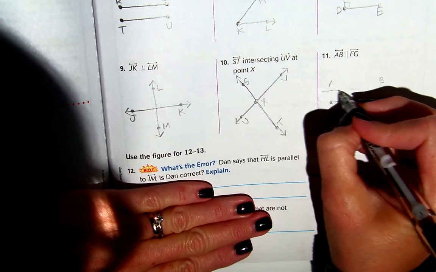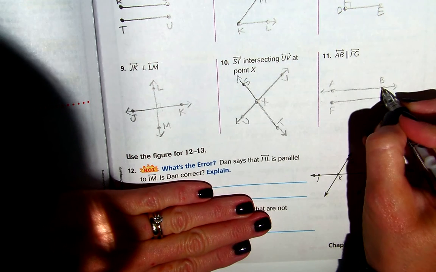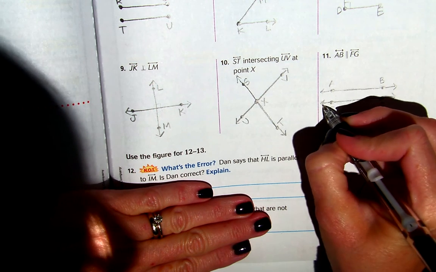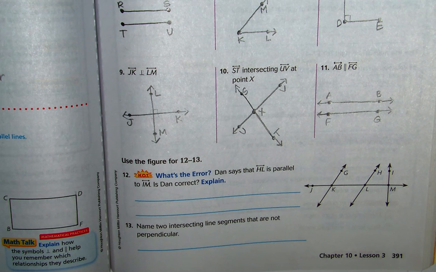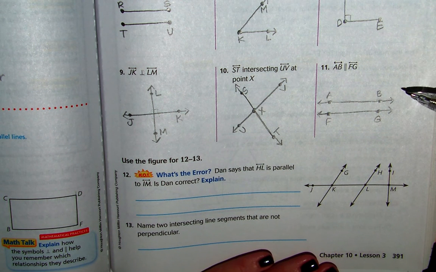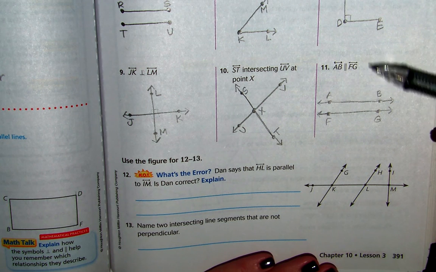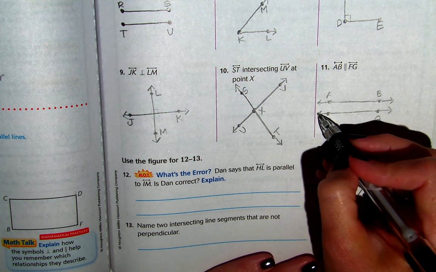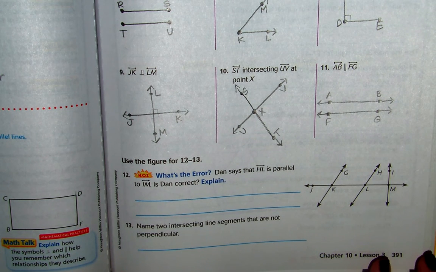Here's how I could have fixed this, sorry. Do my line. And then I can just bring this on out here. Make sure that you don't make a mistake like I just did and draw line segments, not lines. I still have to have those points on there, but I have to have my arrows on each end, showing that those are lines. Otherwise, it would be incorrect.